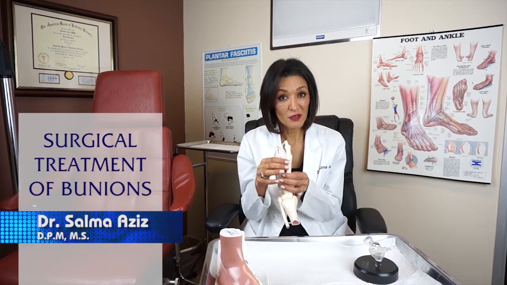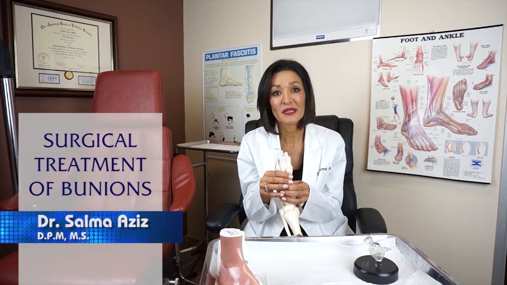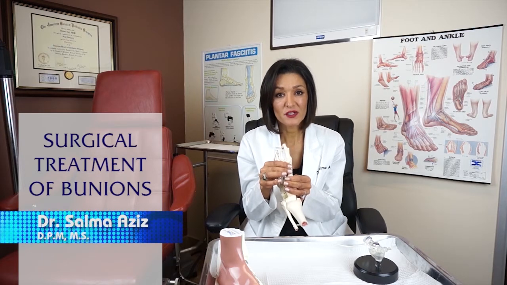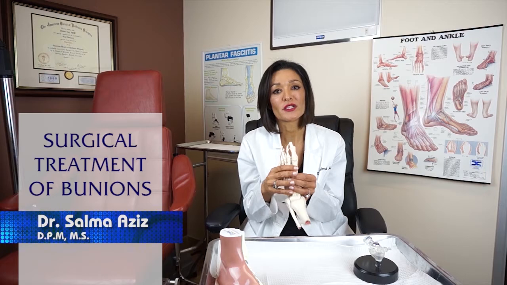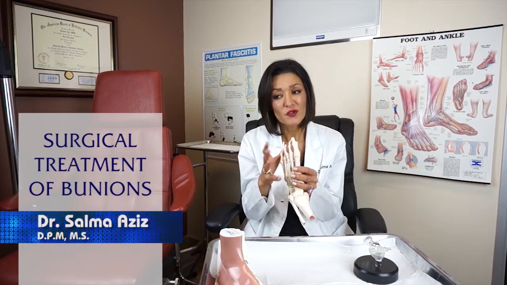Once we have this proper alignment, we confirm it in the operating room with an X-ray machine, and then it is kept in that position by various types of hardware such as K-wires, plates, screws. This becomes a surgeon preference, and certain things offer certain advantages or disadvantages depending on the patient.